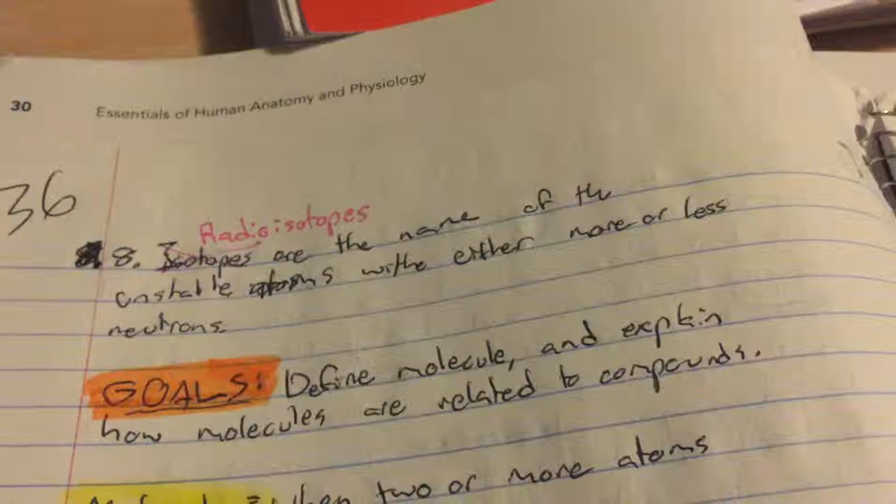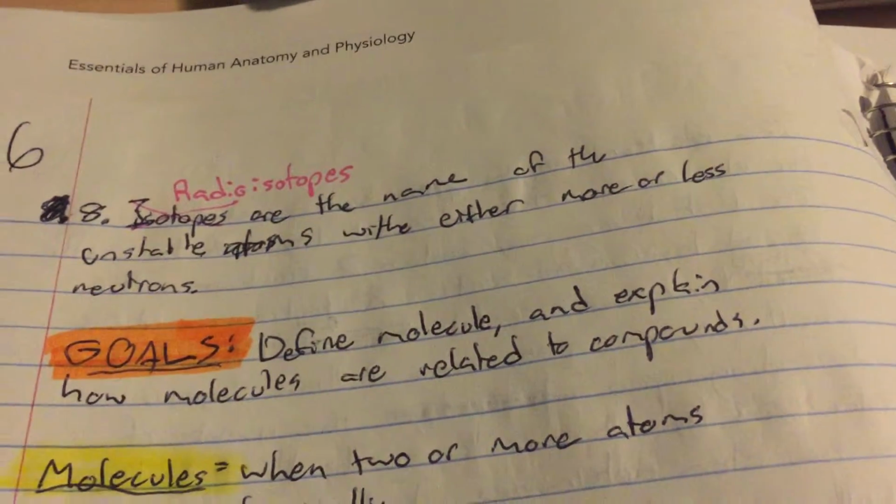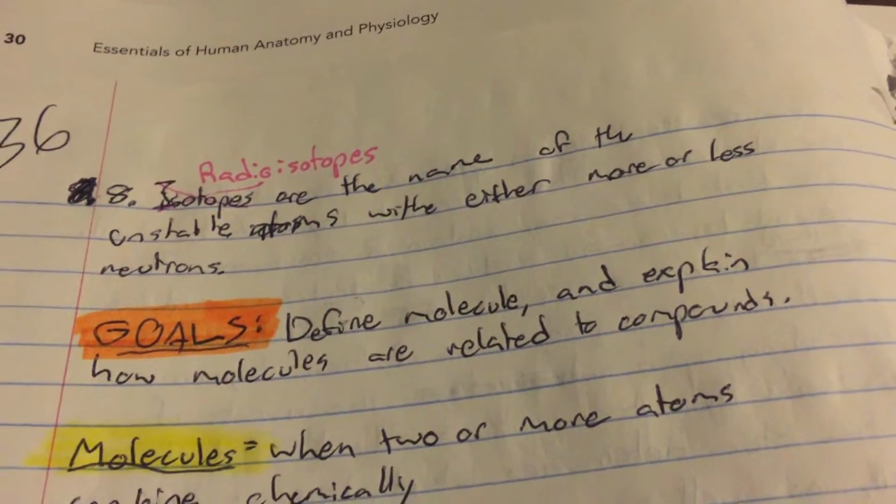Number 8. What name is given to an unstable atom that has either more or fewer neutrons than its typical number? Radioisotopes is the name for unstable atoms with either more or fewer neutrons.